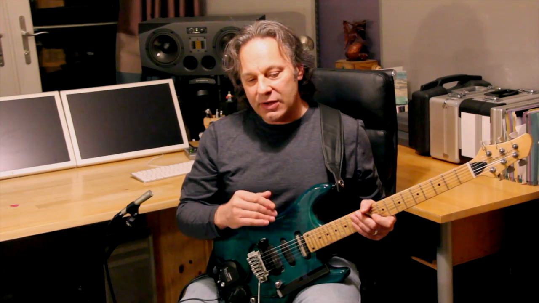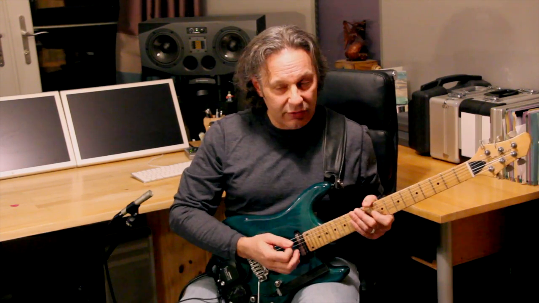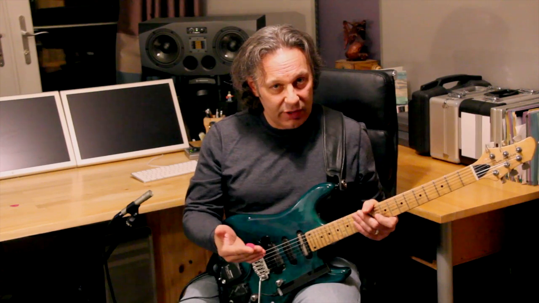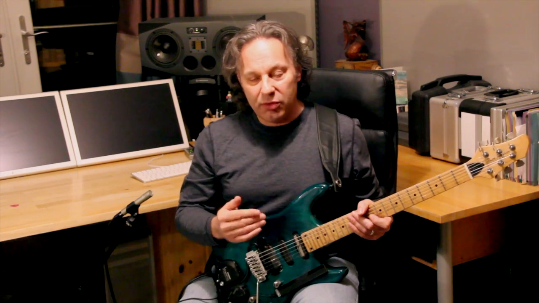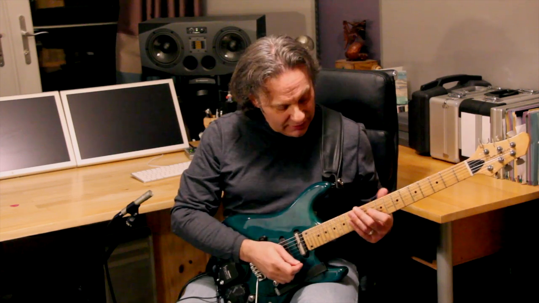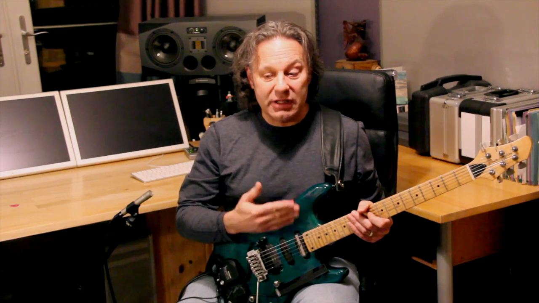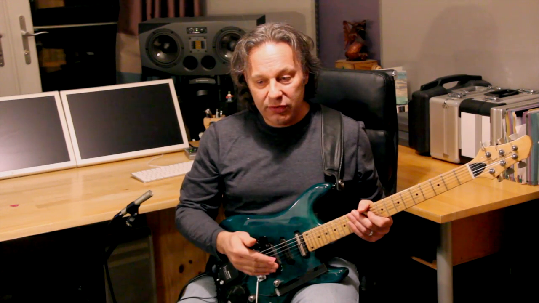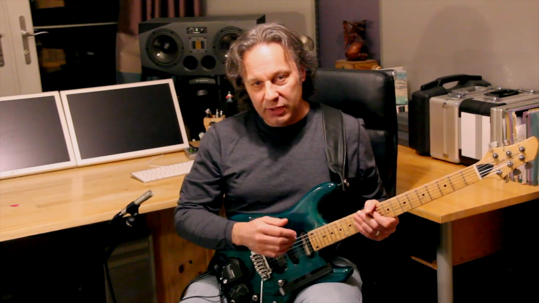Because you've worked it out, it doesn't matter about the fact that you need to pre-plan the picking direction, because that will be part of the way you've written the solo. But it does open up things which would be impossible to do with alternate picking, like very fast one note per string arpeggios and some other things like that. And it also allows you to get fast linear runs with a lot less practice than alternate picking.